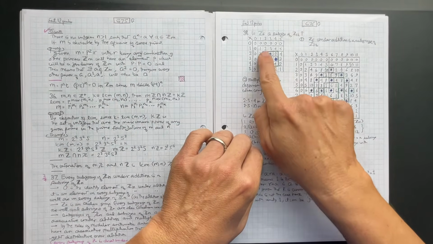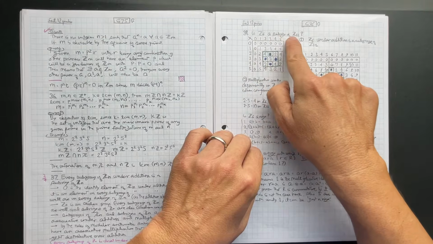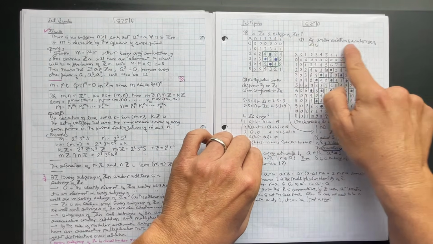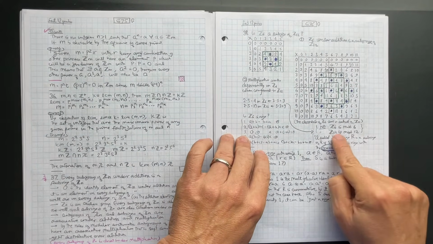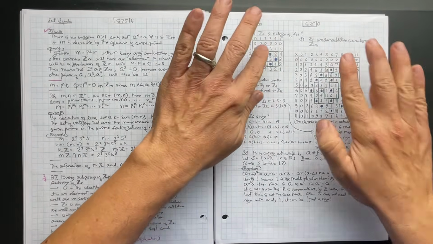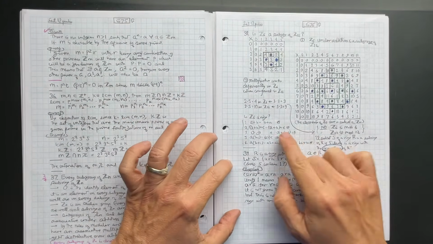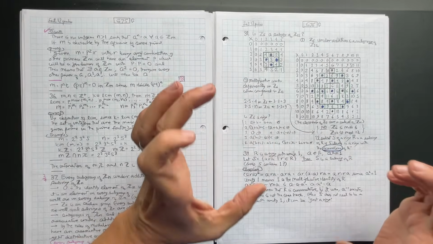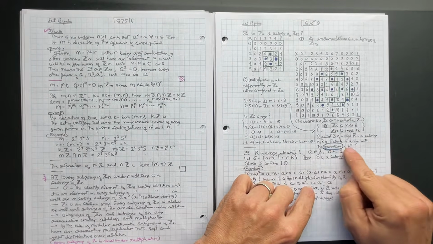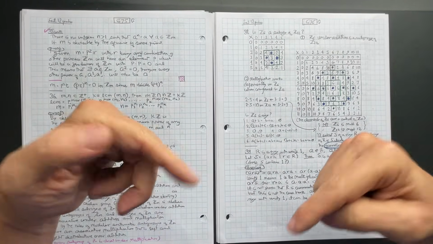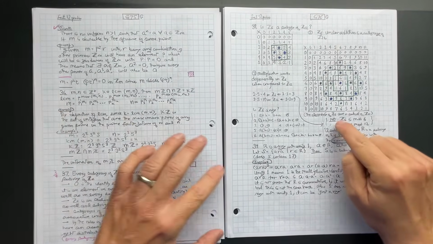So is Z6 a subring of Z12? Well, it is a subgroup, but I don't believe it's a subring because the operations are different. That's what I believe, even though Z6 is a ring, but it's about the operations of R. Somebody, if you know the answer, but I think it is not.